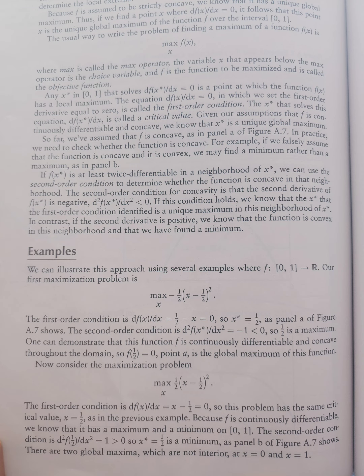So 1/2 is a maximum, once one can demonstrate that this function f is continuously differentiable and concave throughout the domain. So f(1/2) equals 0. Point A is the global maximum of this function.